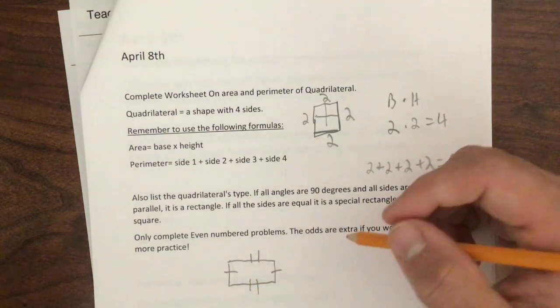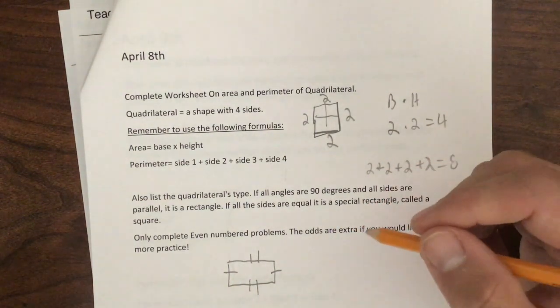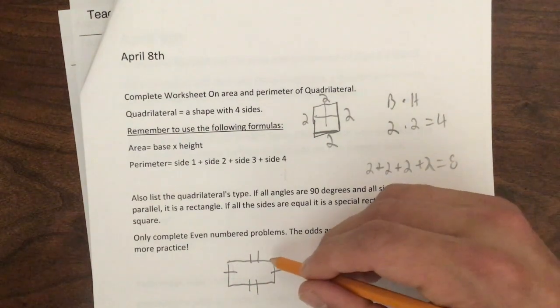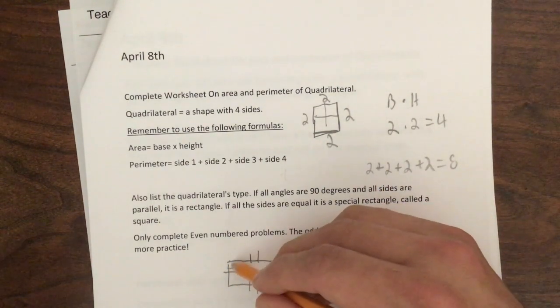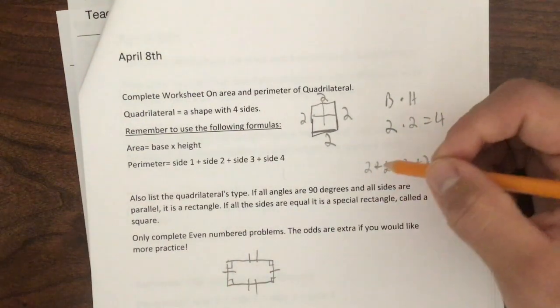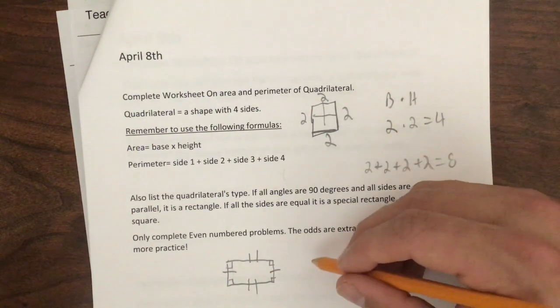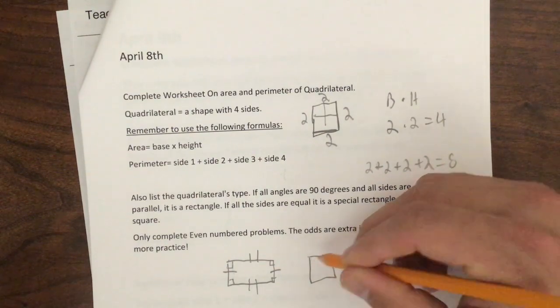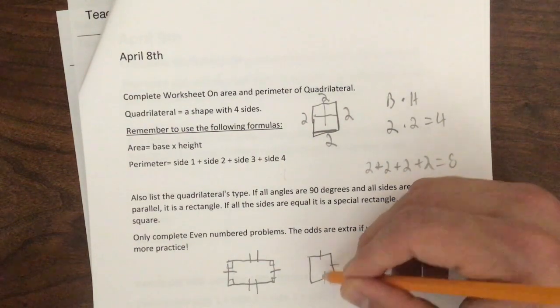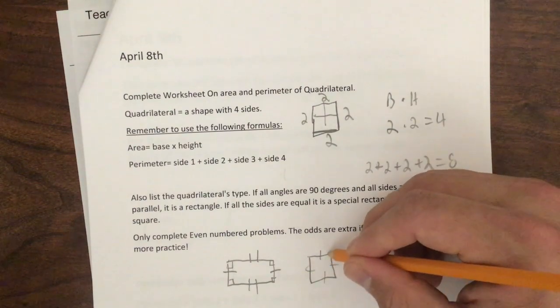So the sides are parallel. All opposite sides are parallel, and 90-degree angles in every corner, right? That's a rectangle.